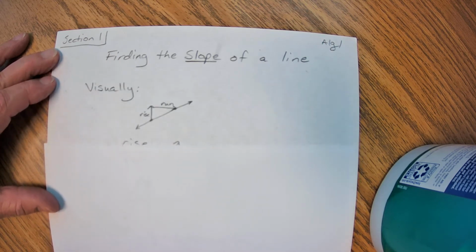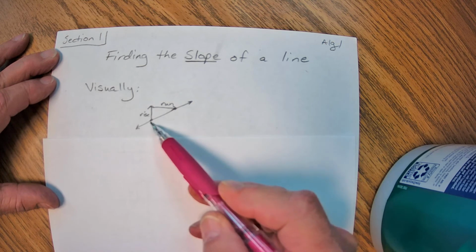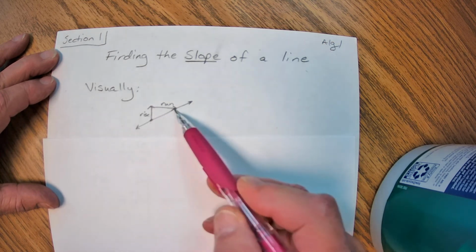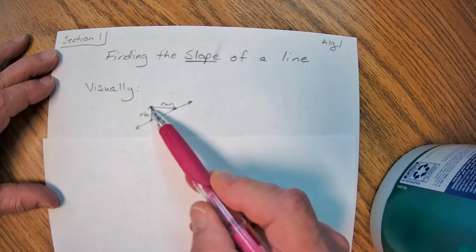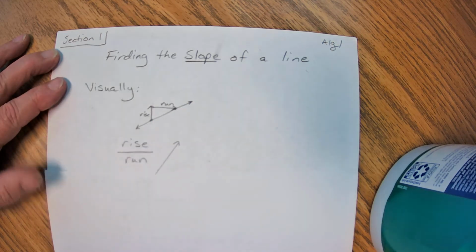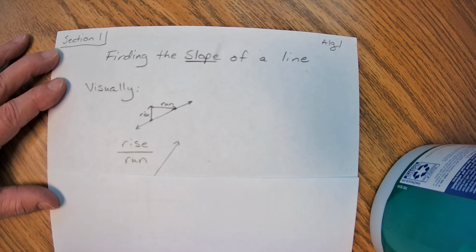So visually, the slope is just the rise over the run from one point to the next. The vertical change over the horizontal change. The rise over the run.